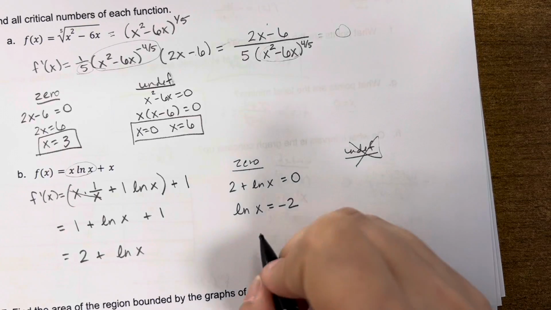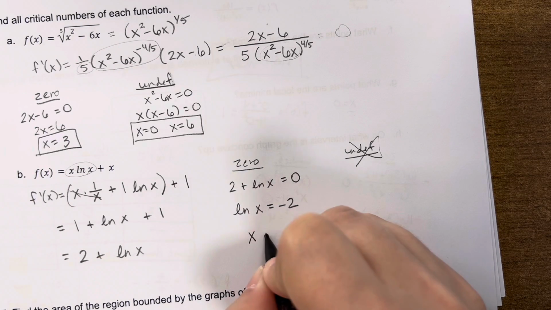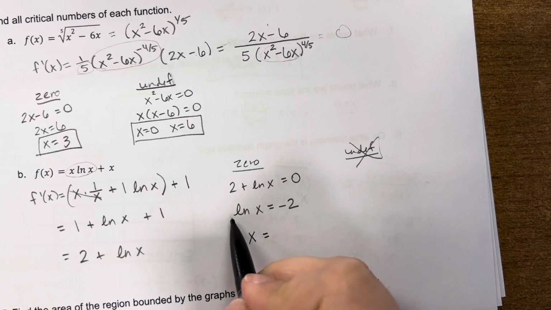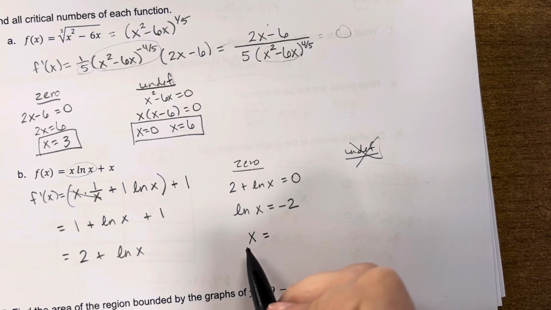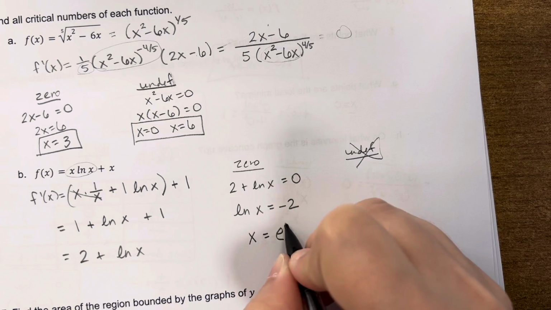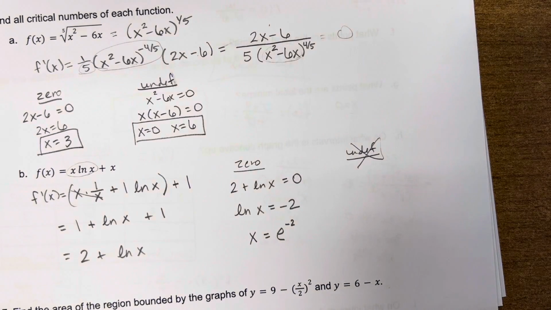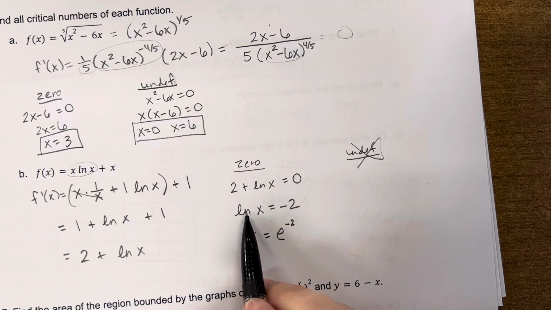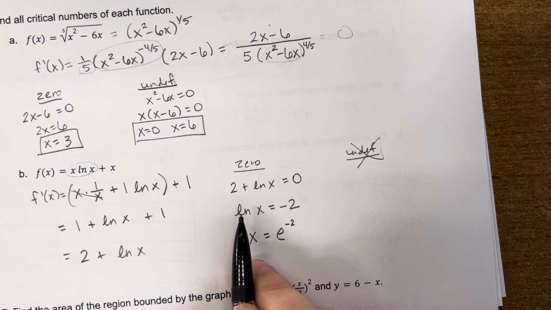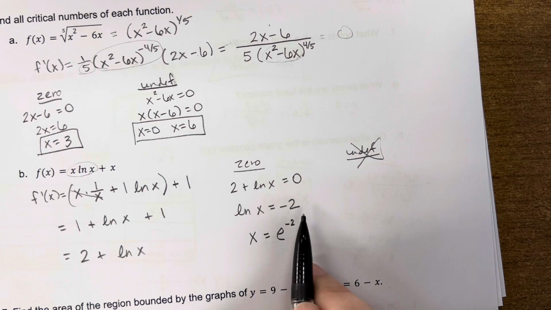Then let's rewrite what x is. I have to solve for x. X in this case, if I raise both of these to e to the something power, I end up with e to the -2. To get rid of a natural log, you do e to the something, right?